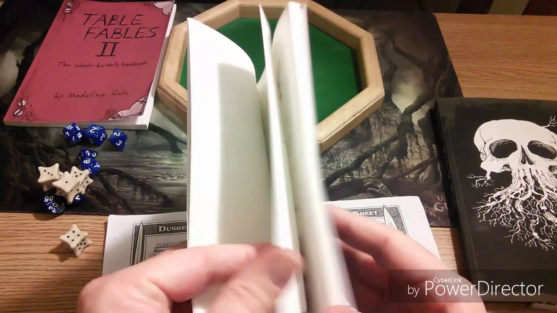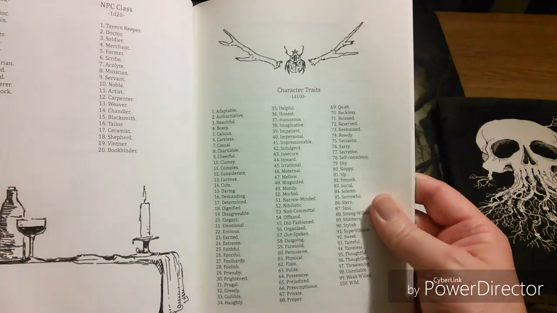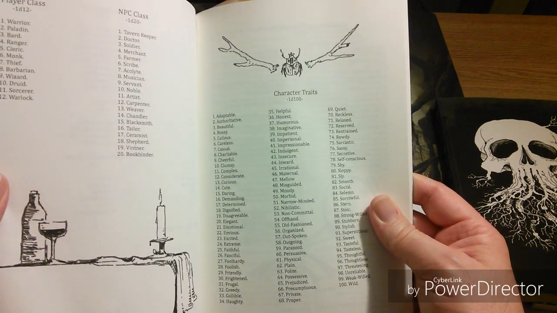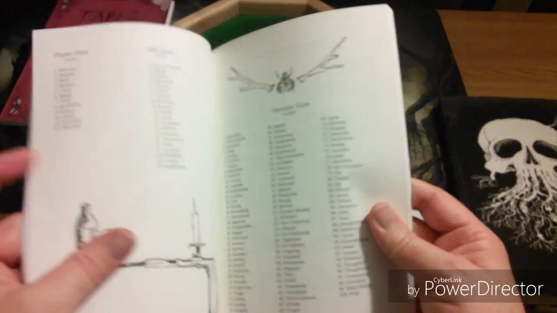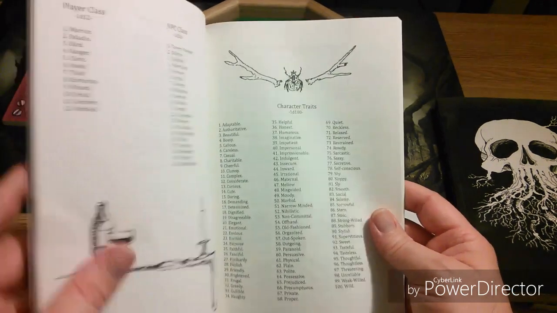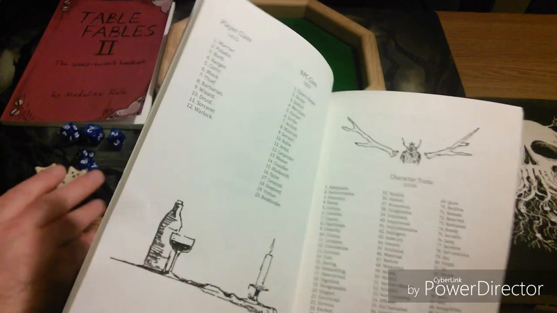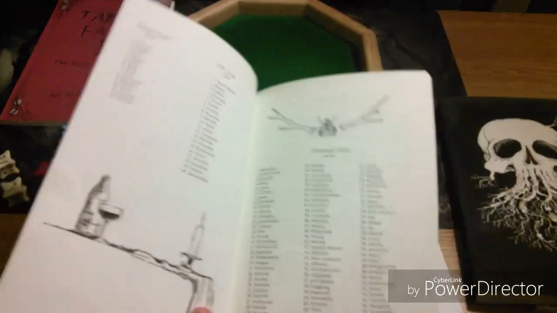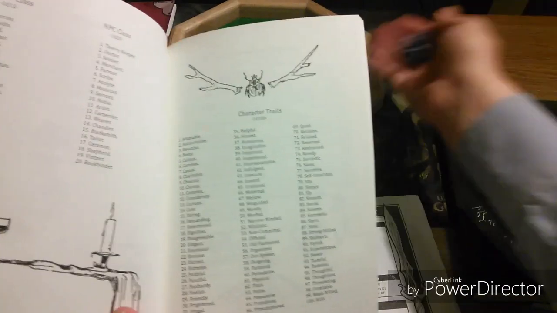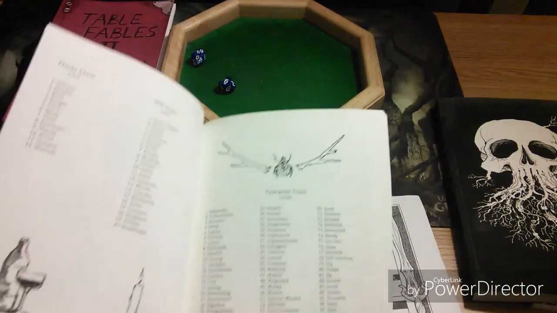But you can use these sorts of charts from here on in as helpful things to hang your character on. So in this we've got character traits. So if I roll on those, so we got a 66.